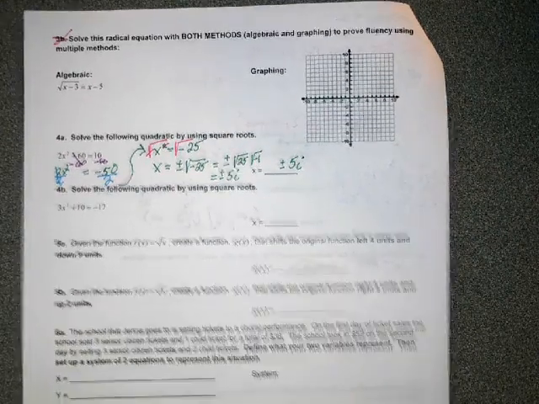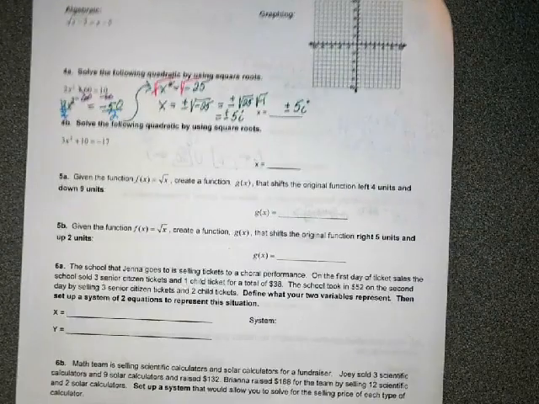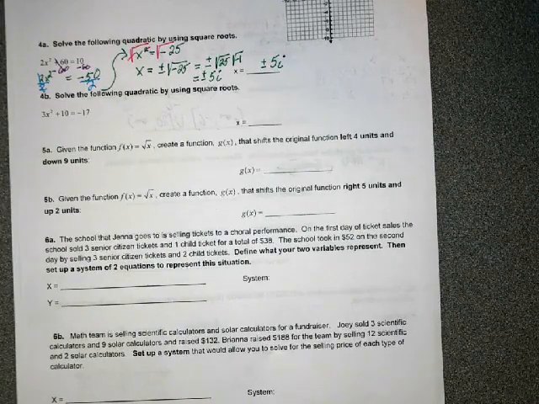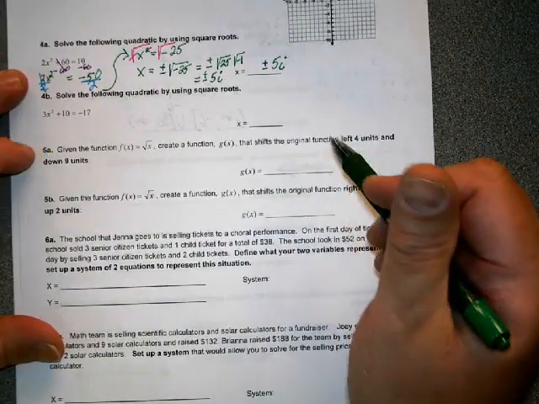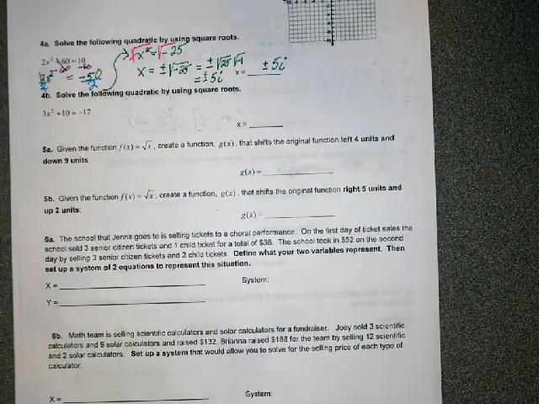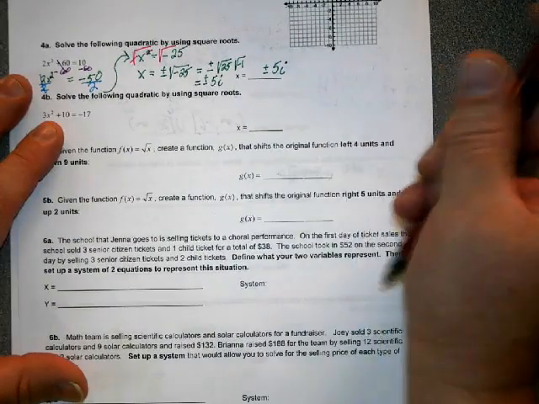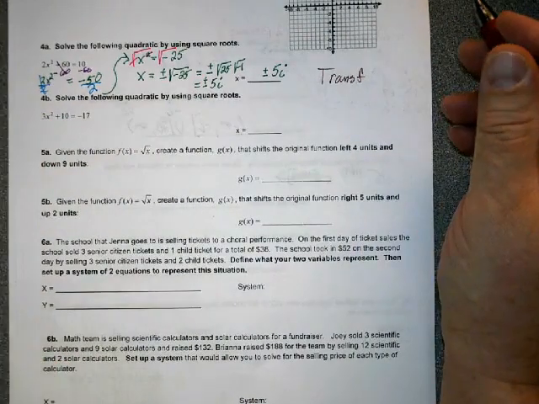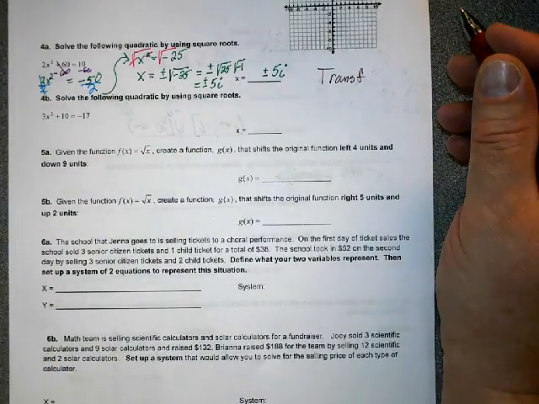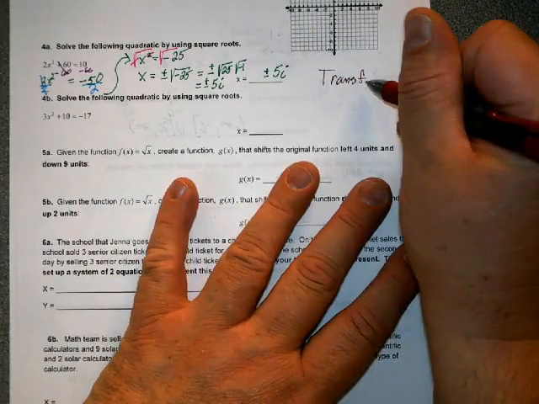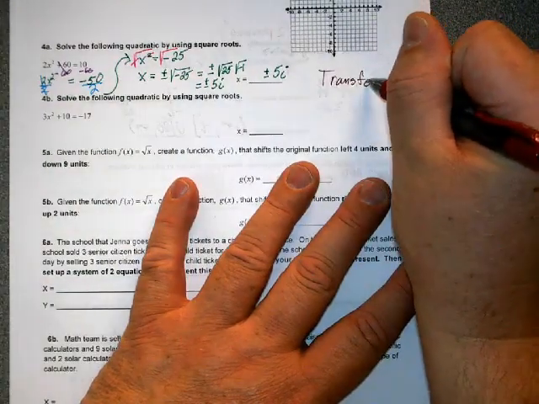Transformations, I let my other class do it by themselves, and they had kind of a lot of trouble. Let's go over the generalizations of the process of the transformations. If it's inside the transformations, and this goes with any function, right? Radicals, what do we do? Absolute value functions, quadratic functions. This is the same for all of them. Transformations.